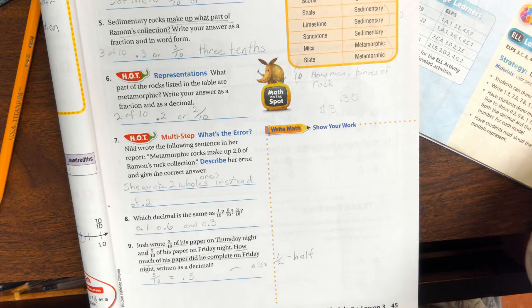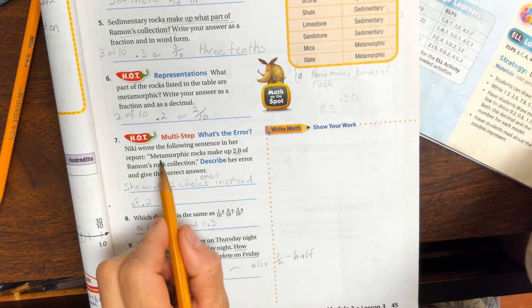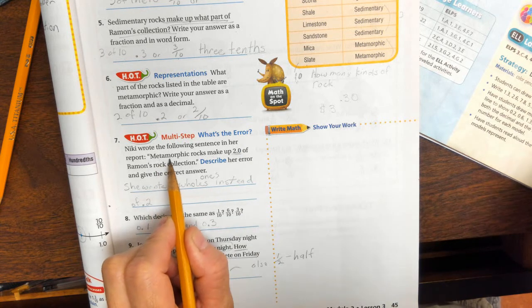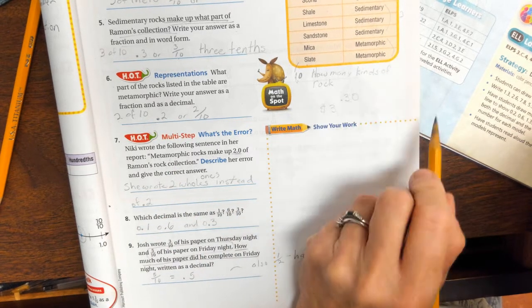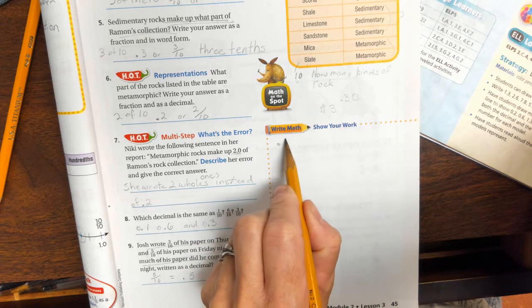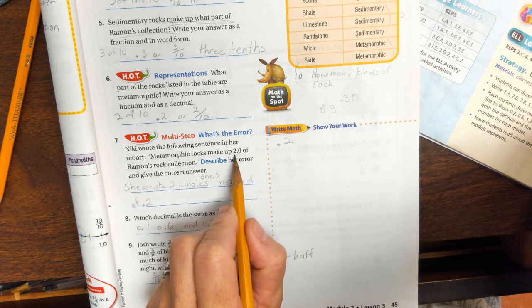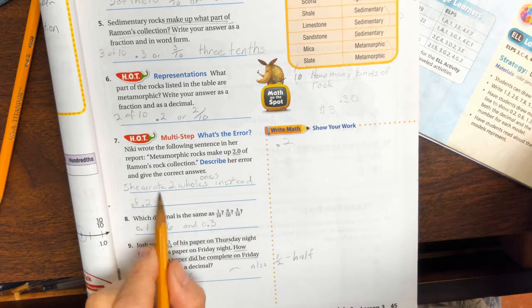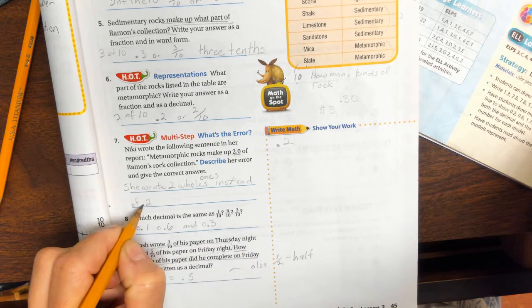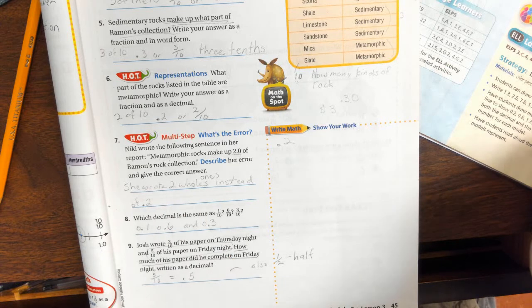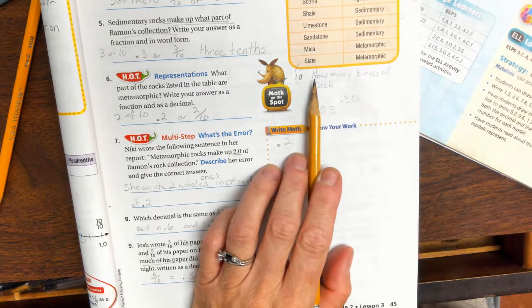Well, the problem is here. How much of her list are metamorphic rocks? It's only 2 of 10. So the metamorphic rocks make up 2/10 of her list, not 2. She doesn't have 2 separate lists of metamorphic rocks. She wrote 2 whole ones instead of 2/10. She said there were 2 wholes. Let's not make that mistake. Think about what you're measuring.